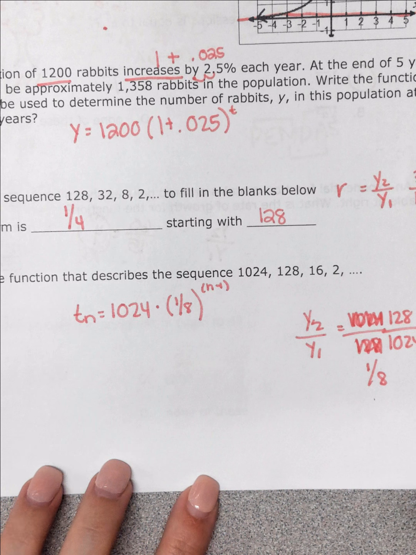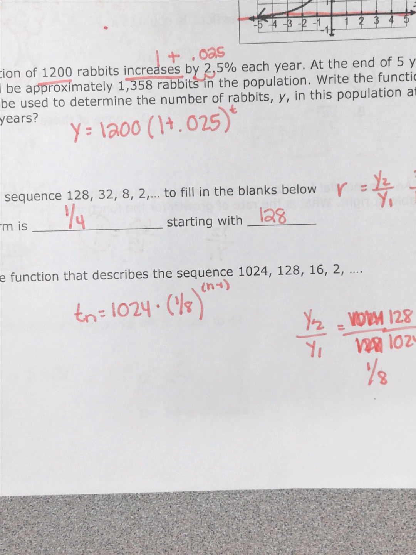Alright guys, so make sure that you have all of this written down so you can turn it in and get those 10 points added on your test.